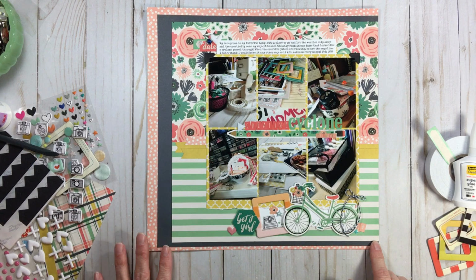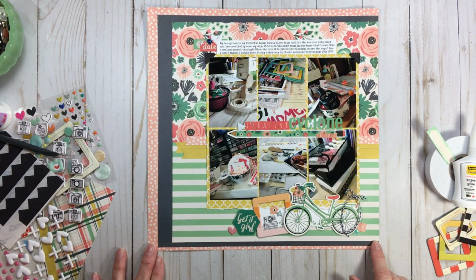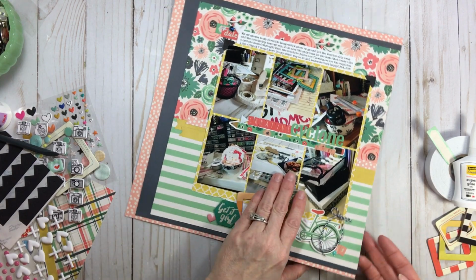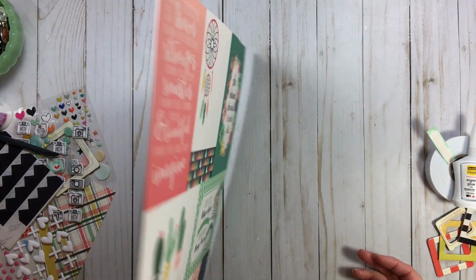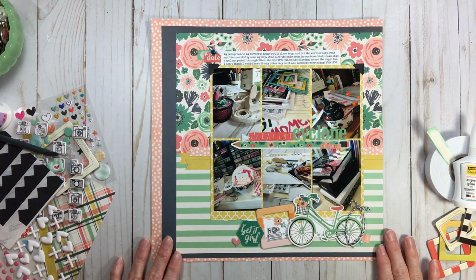And then I did a block of my blue mat, and then I put that on another block of my 12x12 background, which is my pink polka dot, and that is the cut apart sheet. So that's how I did that. So I used a grid with a happy horizontal with a block. I did all 3 of that.